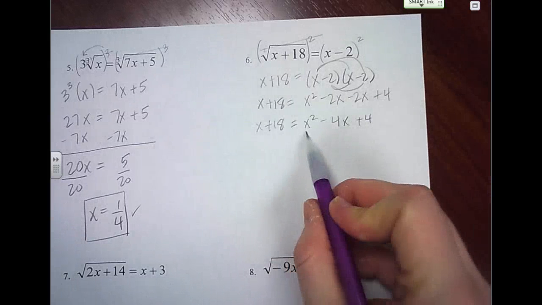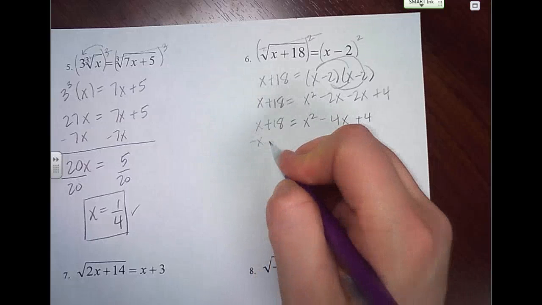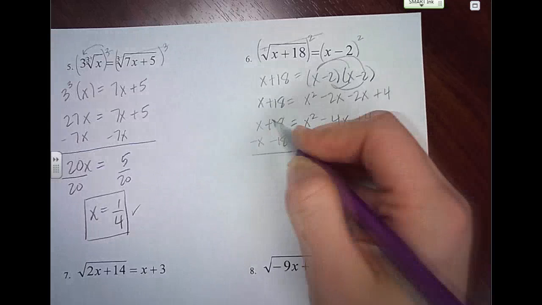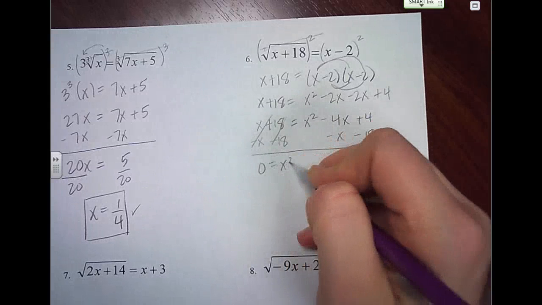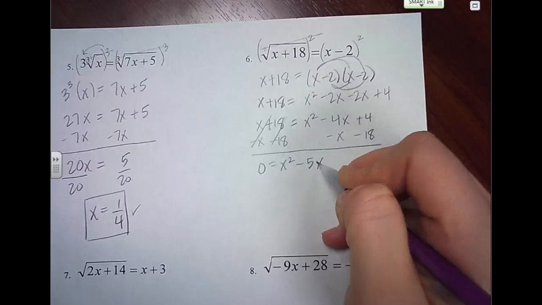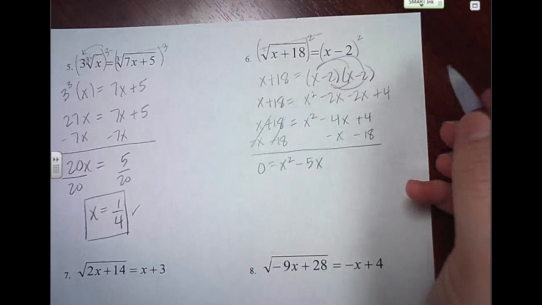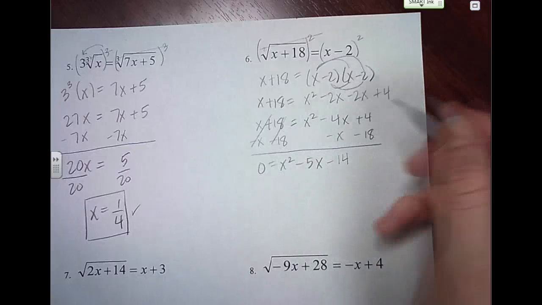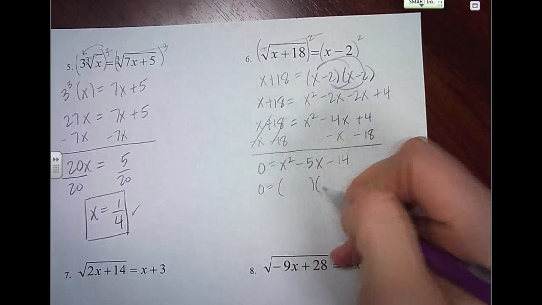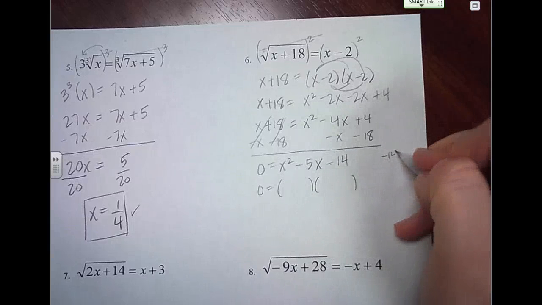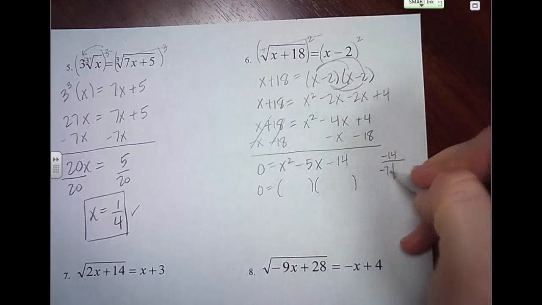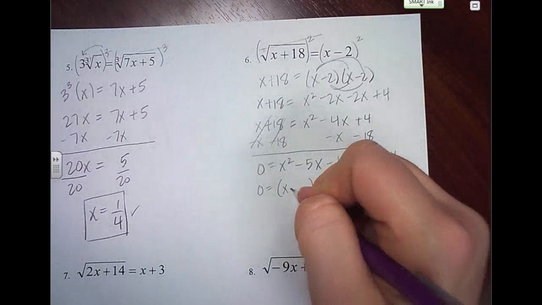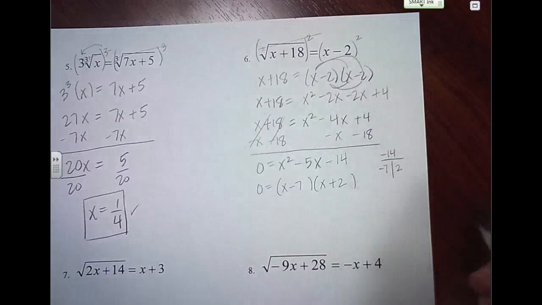So I want to move everything to the side with the x squared. So I'm going to subtract the x, subtract the 18 over to this side. So 0 equals x squared minus 5x minus 14. And then we're going to factor. So 2 things that multiply to give you negative 14, add to give you negative 5 would be negative 7 and 2. So we get x minus 7 and x plus 2.